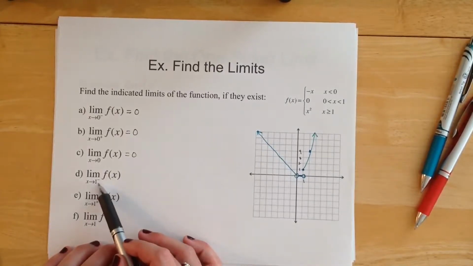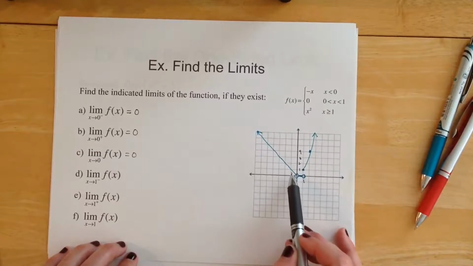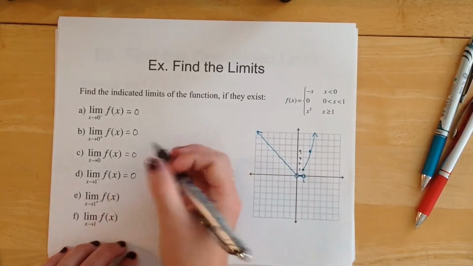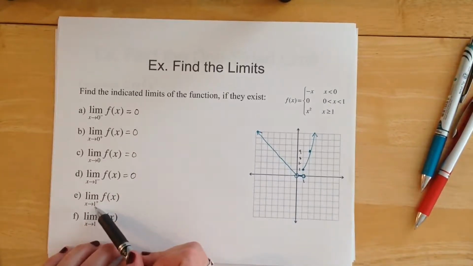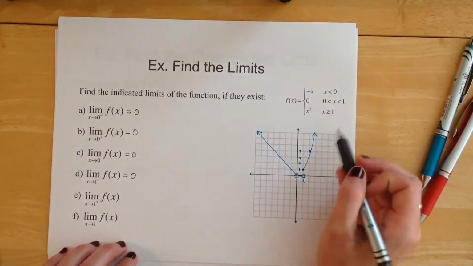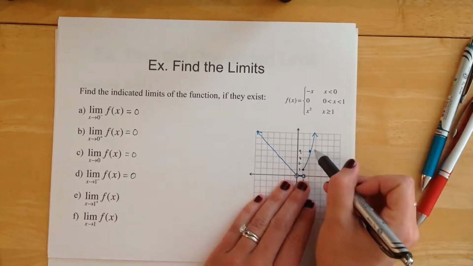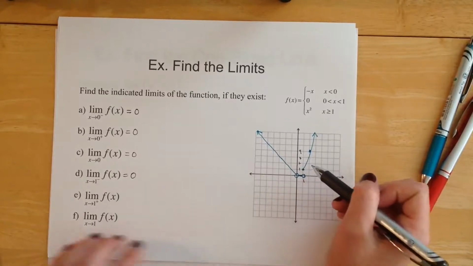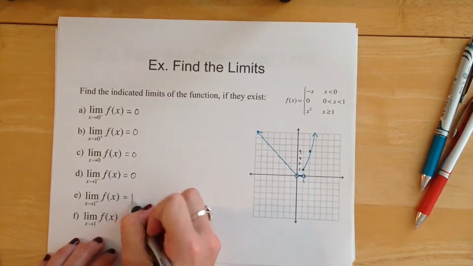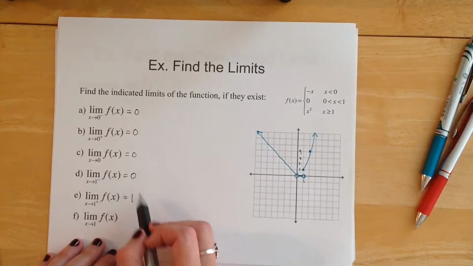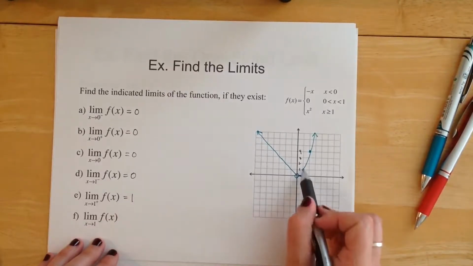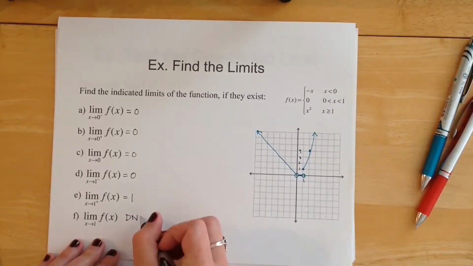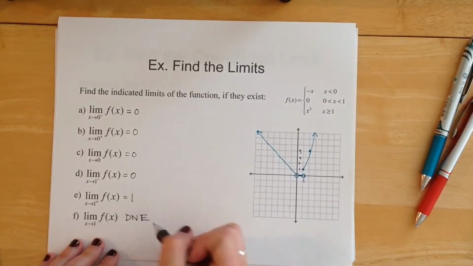As x approaches 1 from the left, f of x is approaching 0. As x approaches 1 from the right, f of x is approaching 1. Our one-sided limits do not match. There's a jump in the graph that we can see, so we just have to say that the limit as x approaches 1, DNE, does not exist.